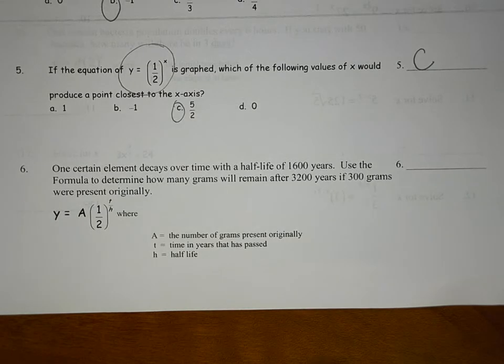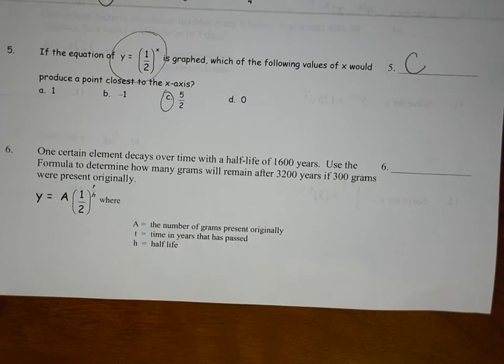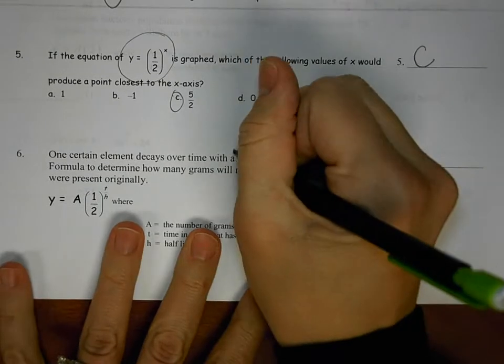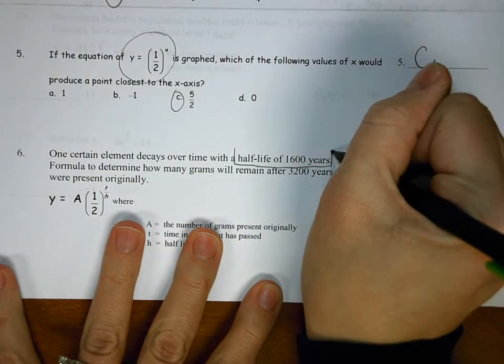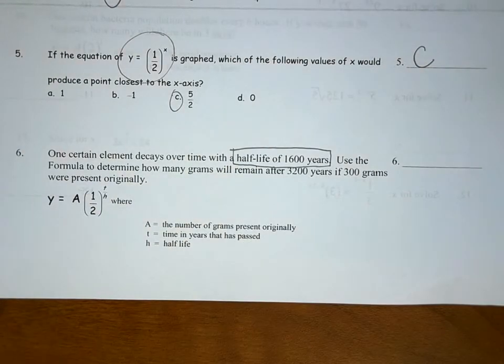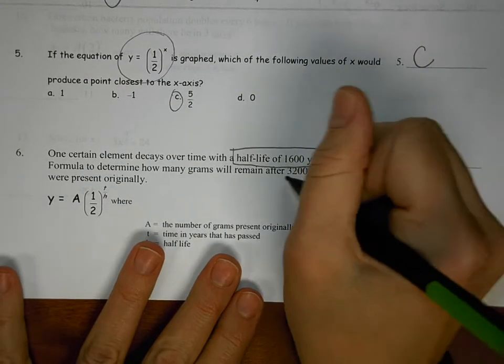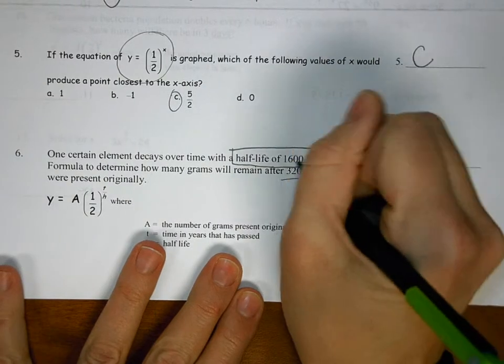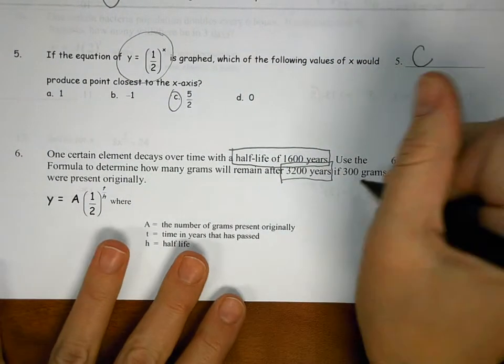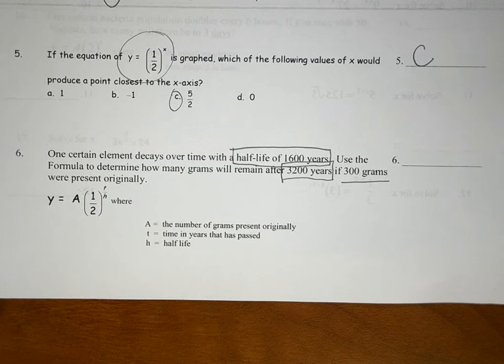Okay. Number 6, it says one certain element decays over time with a half-life. Remember, it's important to circle or underline or highlight everything that is important. Half-life of 1,600 years. Use the formula to determine how many grams will remain after 3,200 years if 300 grams were present originally.